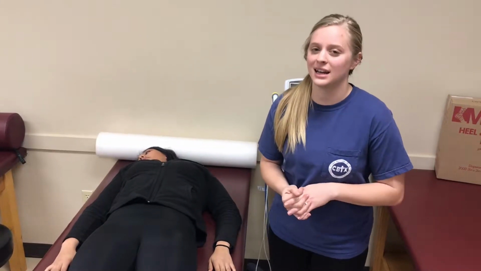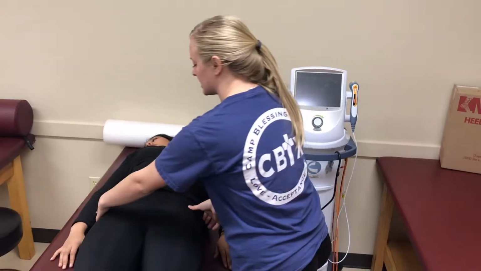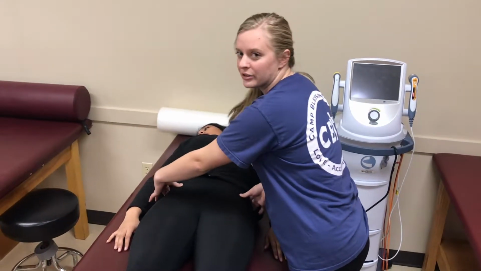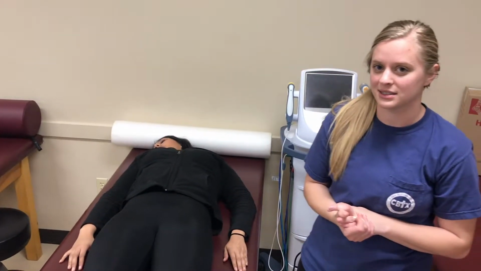To palpate the iliac tubercle, have the patient lying supine. Locate the ASIS and palpate about 3 inches above along the lateral lip of the crest. This is the widest part of the iliac crest.